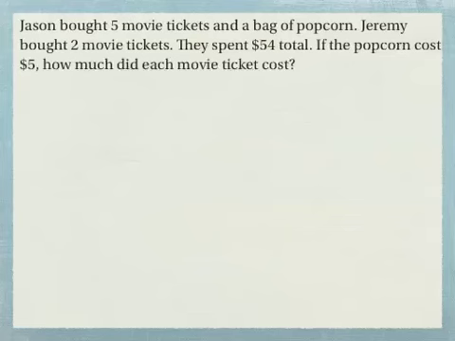The next example says Jason bought 5 movie tickets and a bag of popcorn. Jeremy bought 2 movie tickets. They spent $54 total. If the popcorn cost $5, how much did each movie ticket cost? So Jason has 5 movie tickets and the $5 bag of popcorn, and Jeremy has 2 movie tickets.